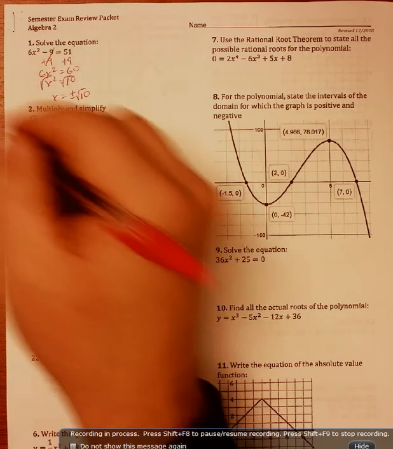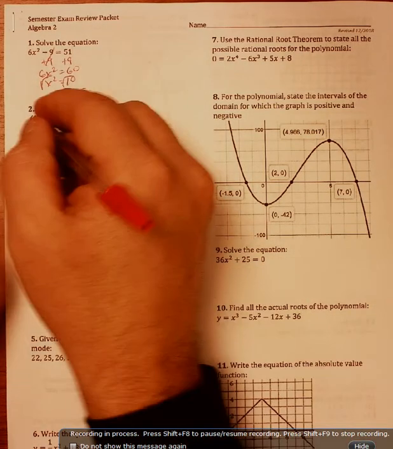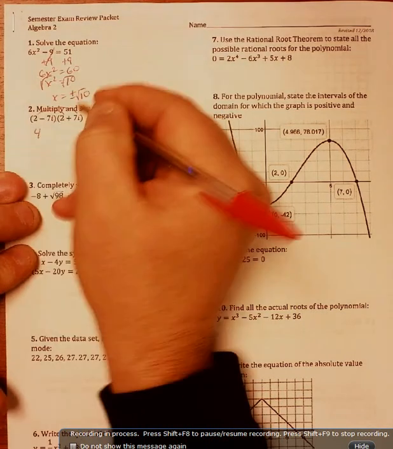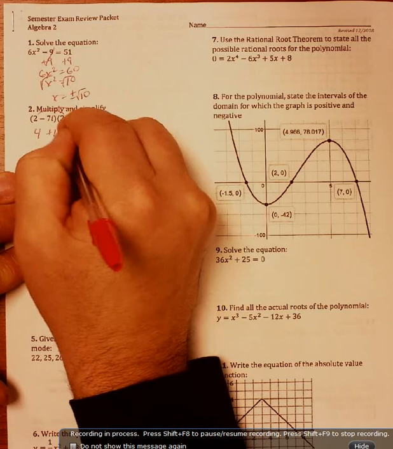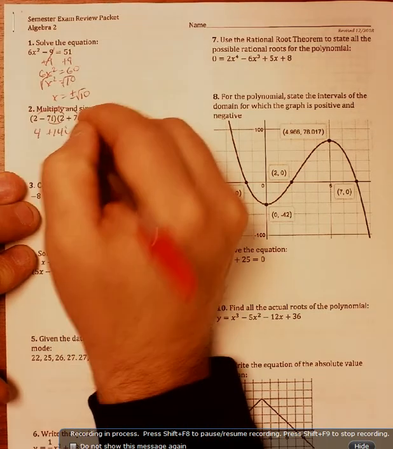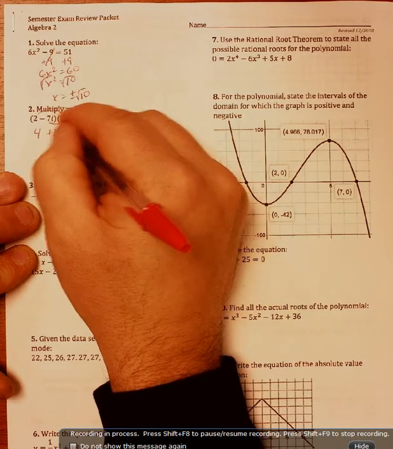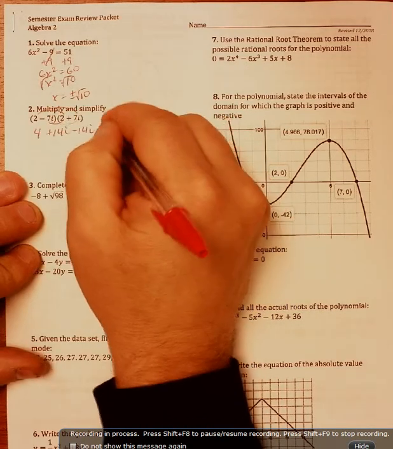Let's go on to number 2. I'm going to multiply these together. So I'm going to FOIL. 2 times 2 is 4. 2 times 7i is 14i. Then negative 7i times 2 is negative 14i. And negative 7i times positive 7i is negative 49i squared.